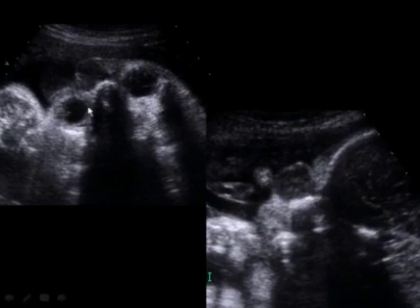This is why we're looking at the orbits, because in this instance, in the two orbits and the nose, there's a big soft tissue mass here protruding from the anterior aspect of the nose between the two orbits. And here it is seen on the more sagittal plane, and you can see that the tissue here is identical in echotexture to the tissue of the brain, and this is an extracerebral glioma.